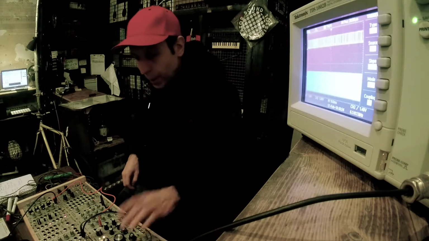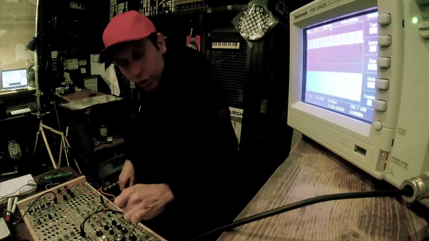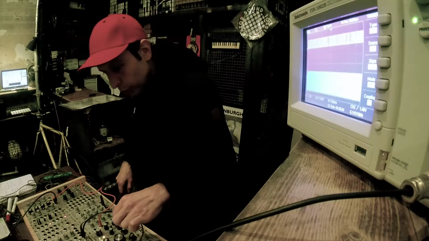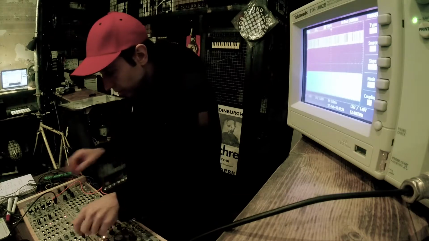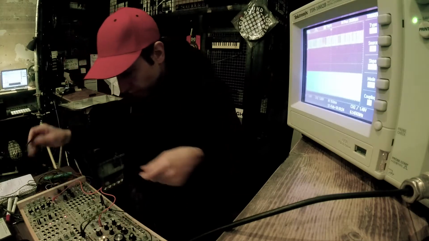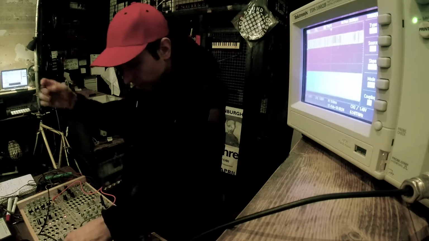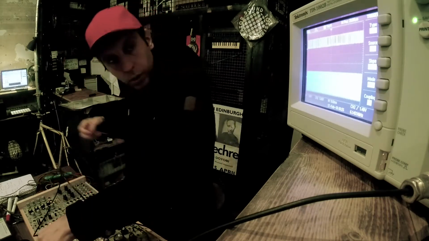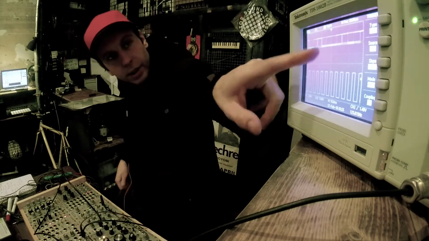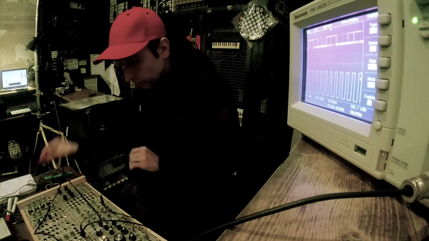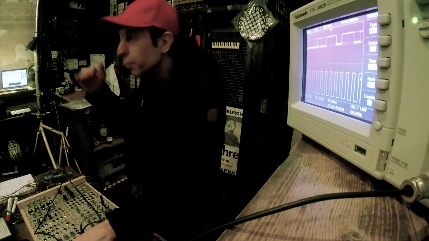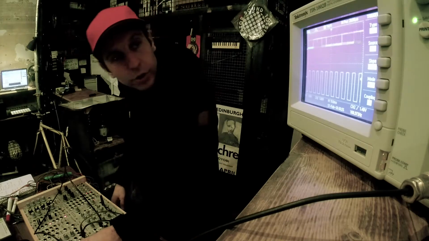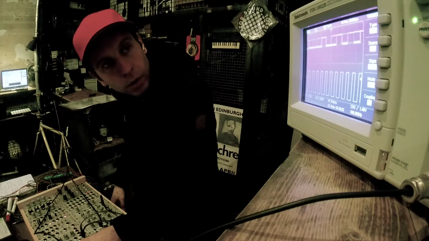Okay, so back to the number of triggers. Let's get the ADSR out of the way for the time being and just listen to this. So now we're listening to the top signal. And now I can increase the number of steps that are being chosen.